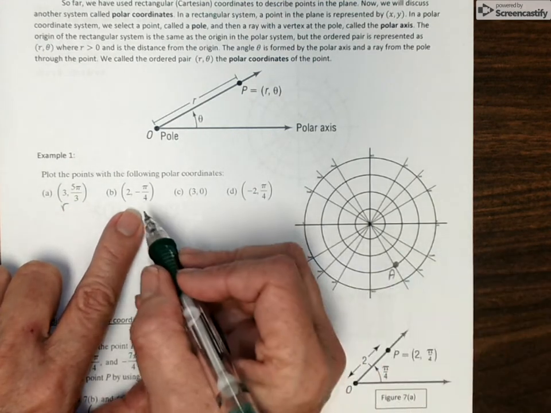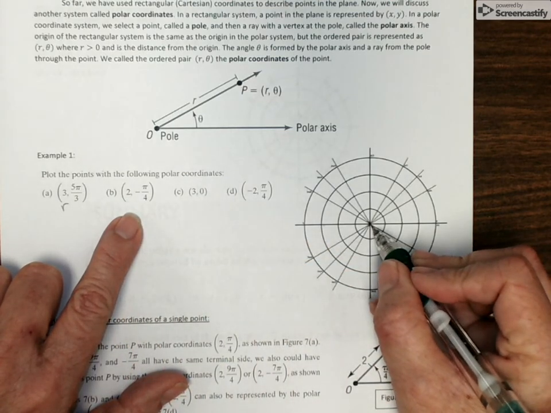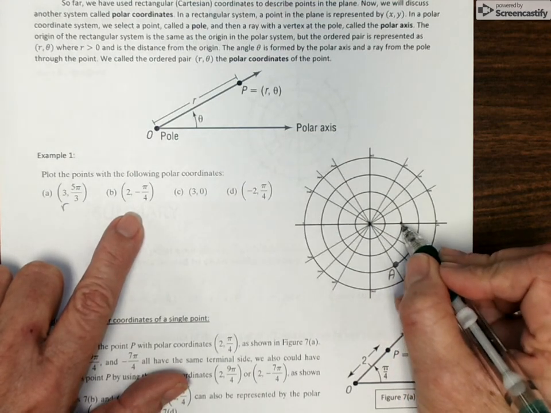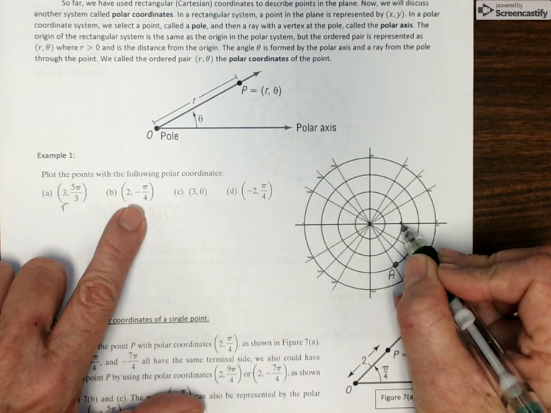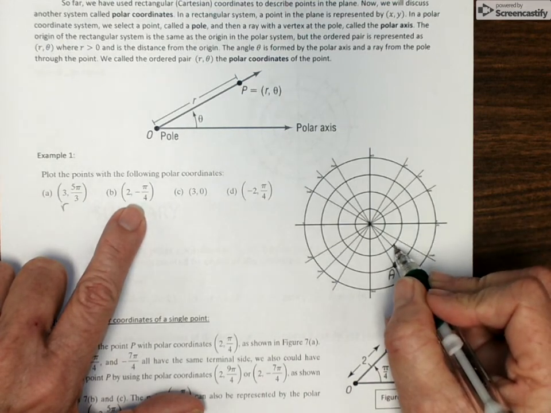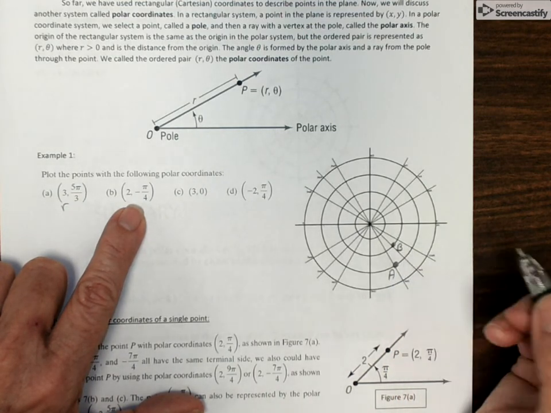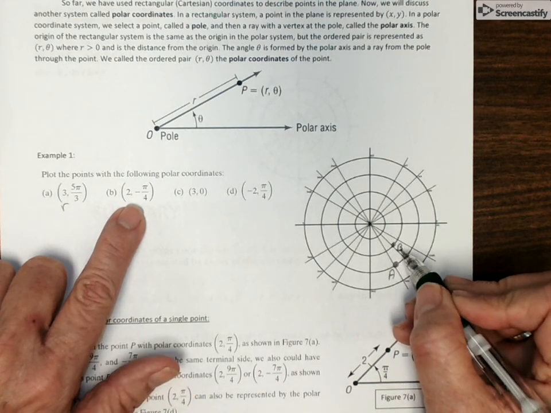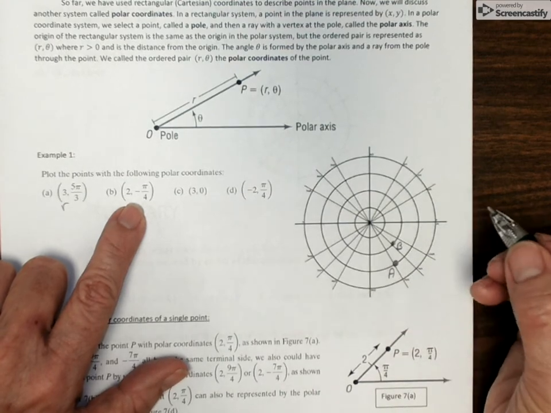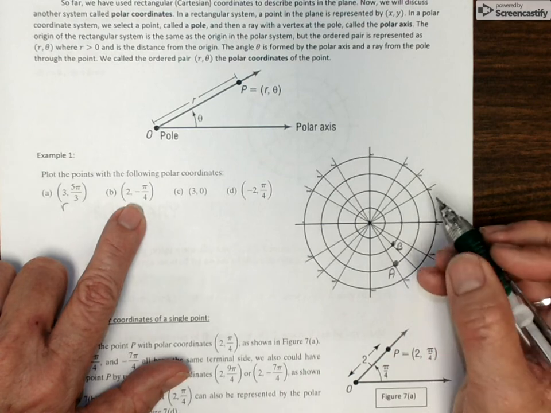Point B, the radius is 2, and my theta is negative π/4. So I want to come out 2 circles, or the radius of 2, and this time I'm going in the negative direction, so clockwise, and right here will be negative π/4, excuse me, and here is point B. And again, in Cartesian coordinates, we would know the x and y values of each of these, or we could find them using the Pythagorean theorem. But in polar coordinates, notice we've got these concentric circles.